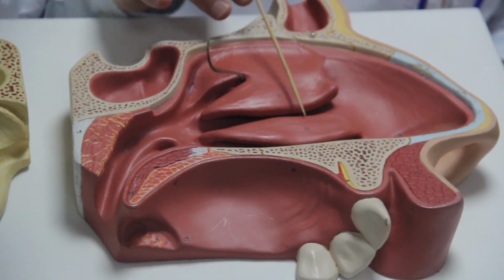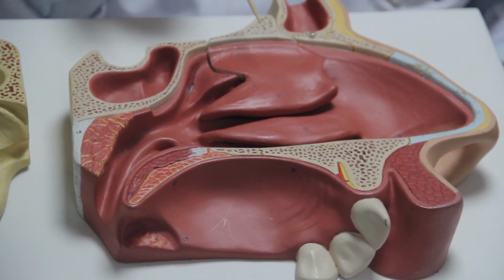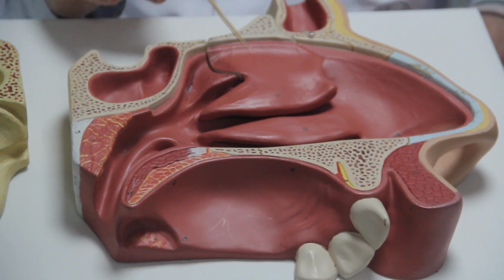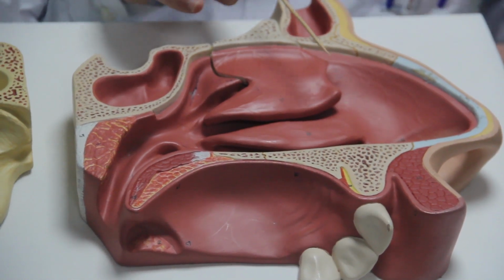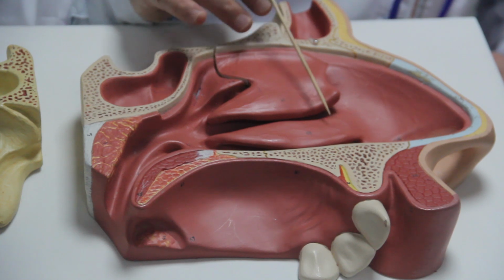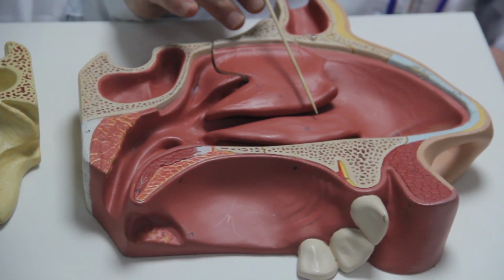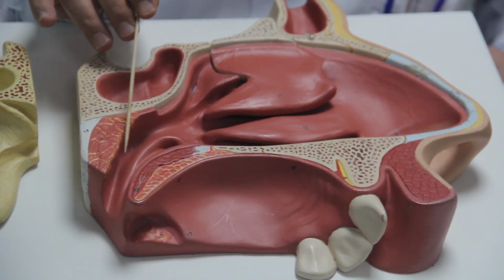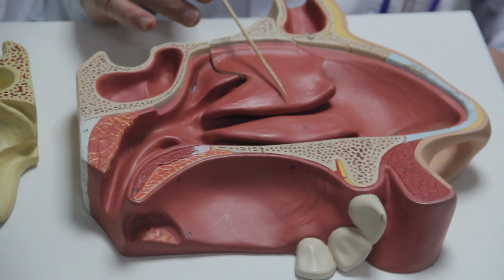The second function is that it filters, and this is because of the cilia. The cilia present on the surface of the epithelial cells beat backwards towards the pharynx. The mucus secretion traps dust particles, and the cilia move this mucus towards the pharynx. We call this action mucociliary clearance.